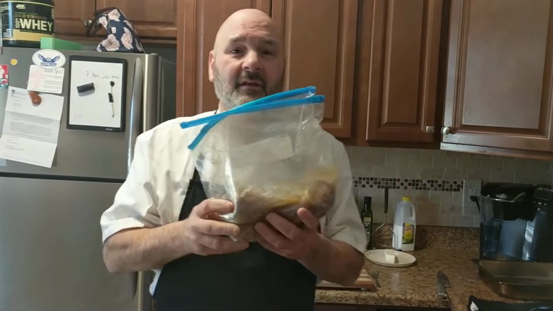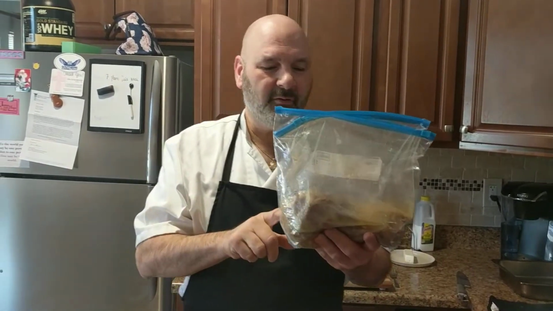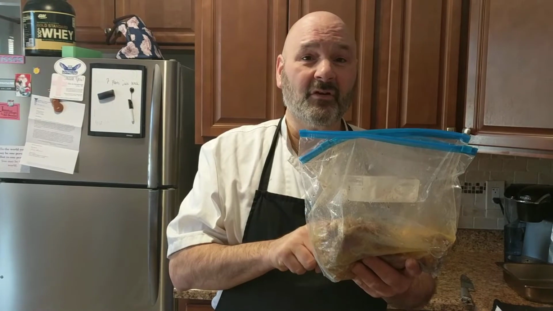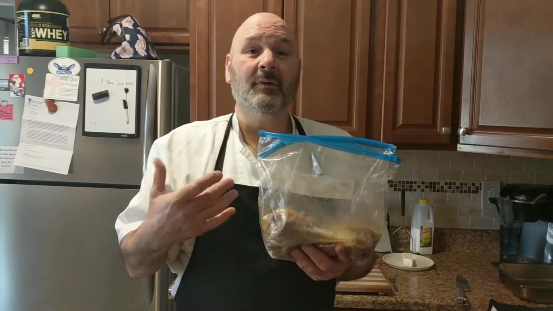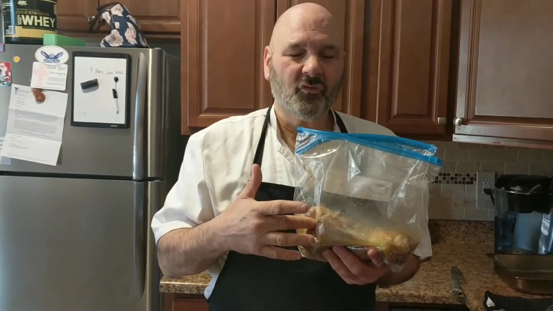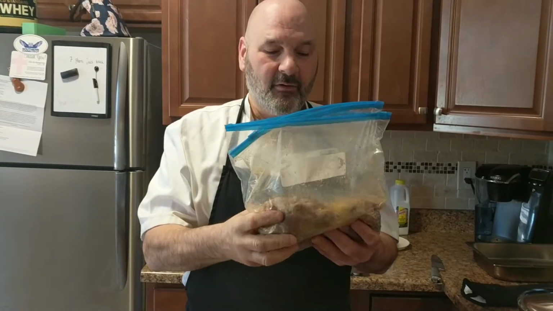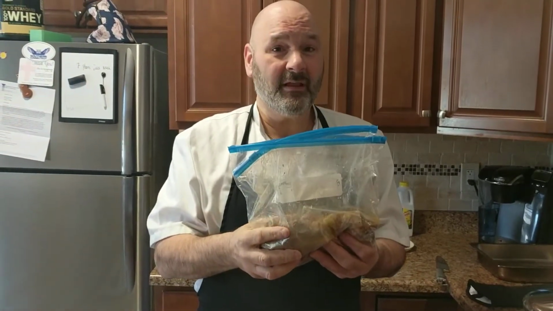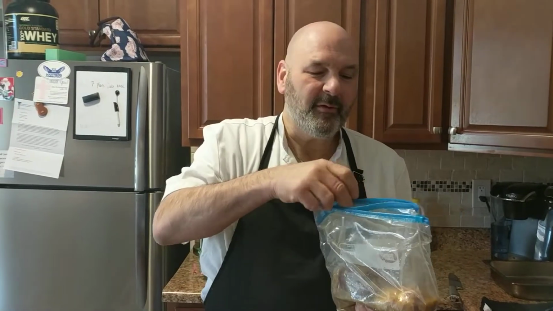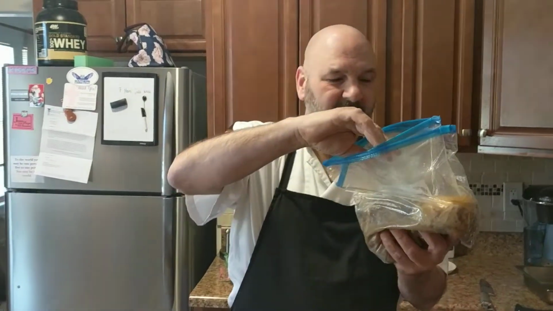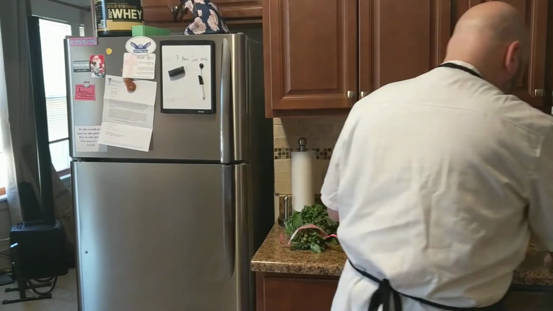We've marinated this in a little bit of soy sauce, salt and pepper, some powdered ginger, and some fresh garlic, and a little bit of vinegar. And what this does is it flavors it, and it also helps to tenderize. That's what marinating does. It's been marinating for 24 hours in a nice Ziploc bag. I'm going to take it out.